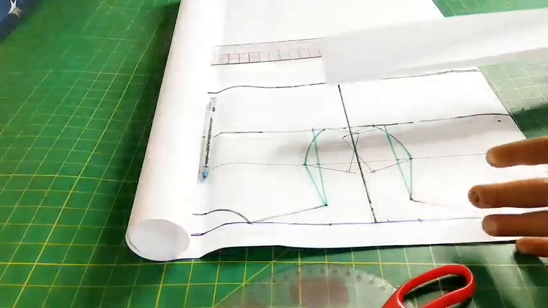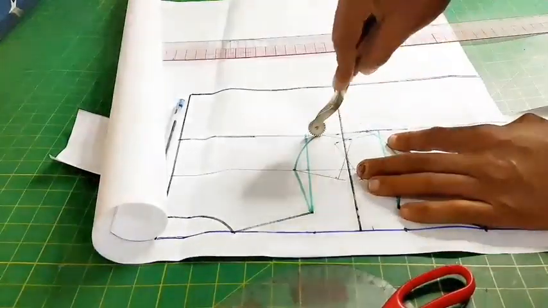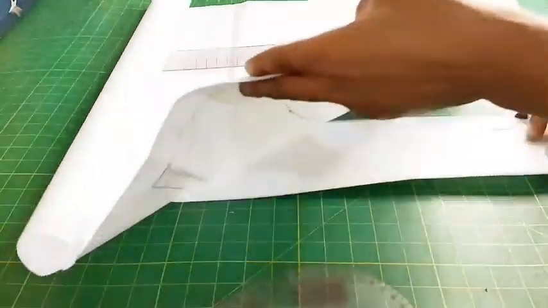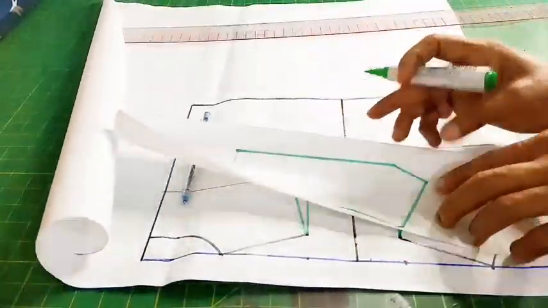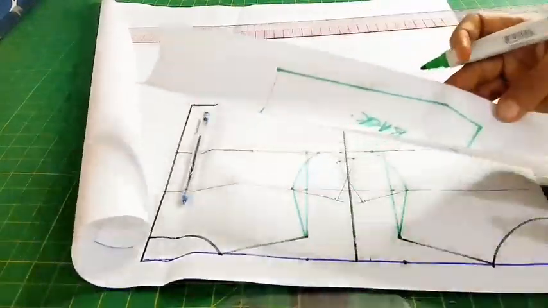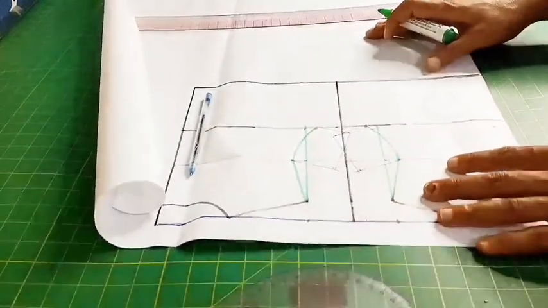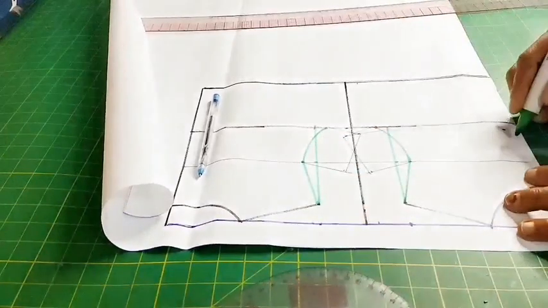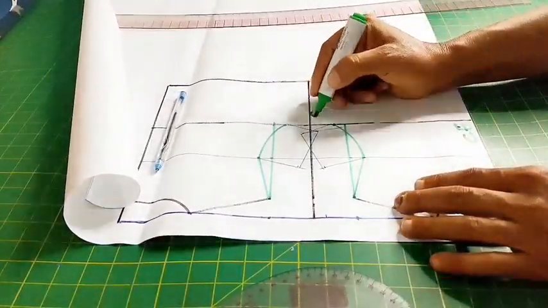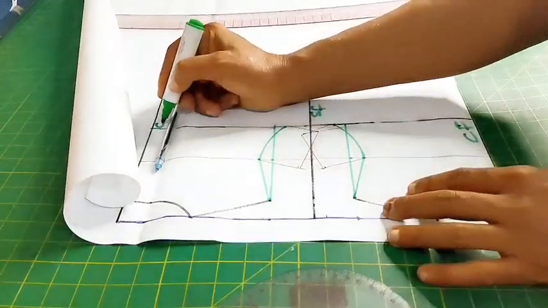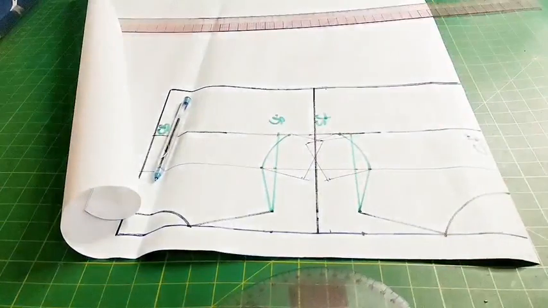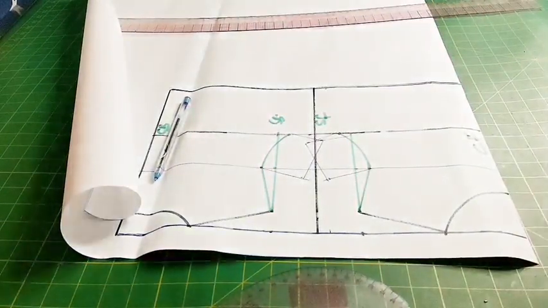So now let's trace for the back. Okay, so here we have it. Keep this aside, and then I'll cut out our pattern. So you can now label this is center front, this is side front, this is our center back, this is our side back.